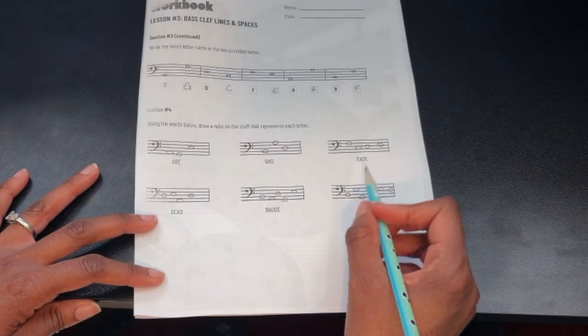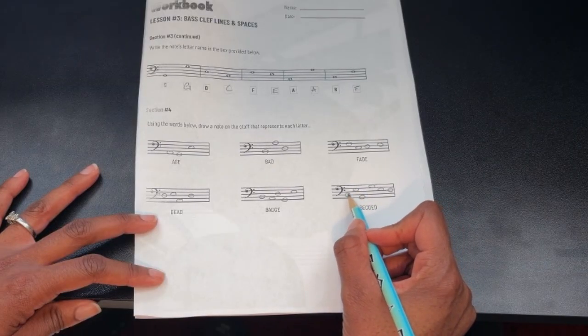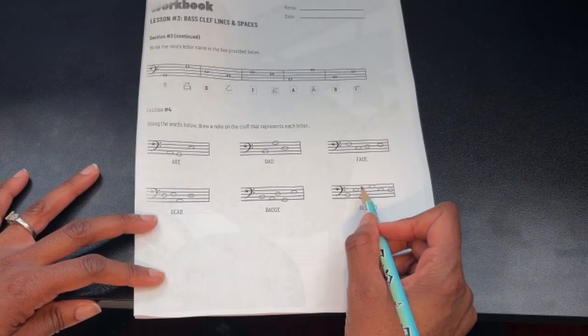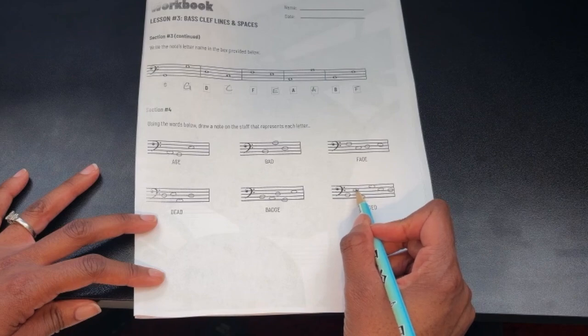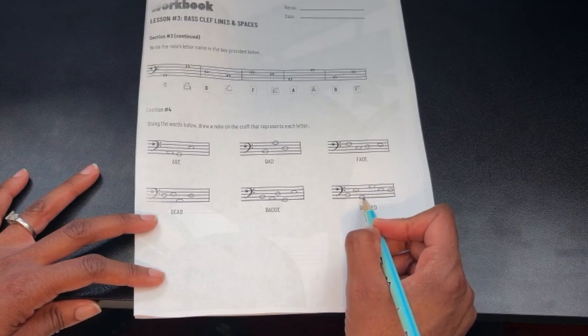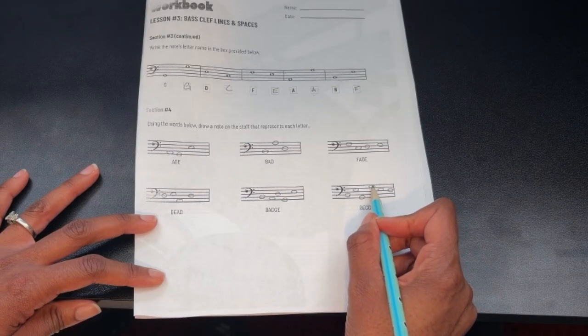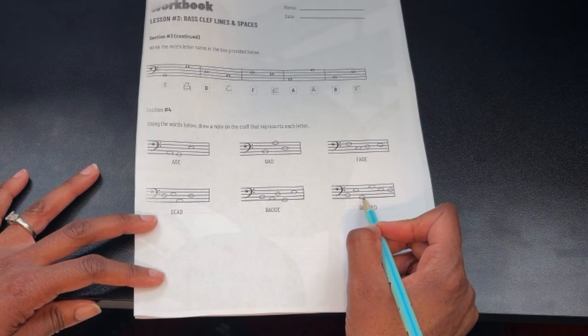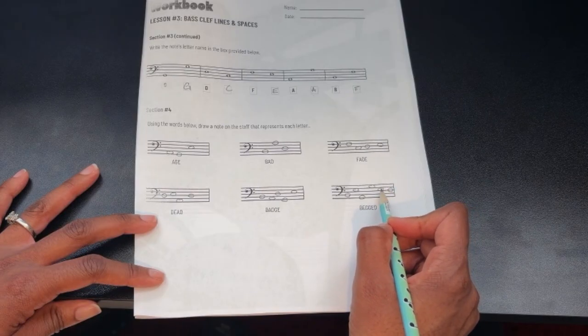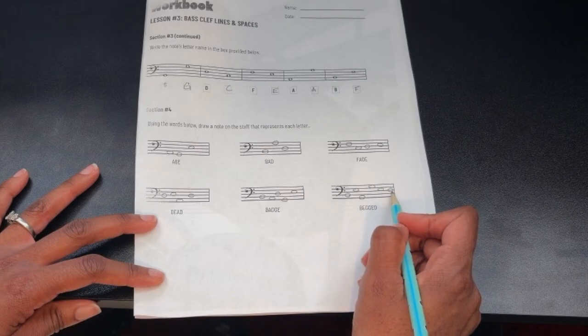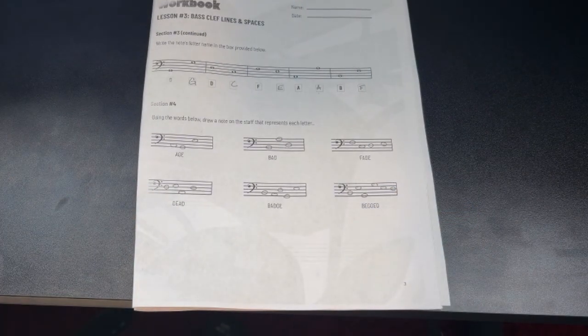Then we have begged. Then we have my note here on the second line for note B. I have my note here on the third space for E. I have my note here on the first line for G. And then I put my other G on the fourth space. You could have put either combination. And here I have my note on the third space for E and my note D on the third line. You can check your answers.